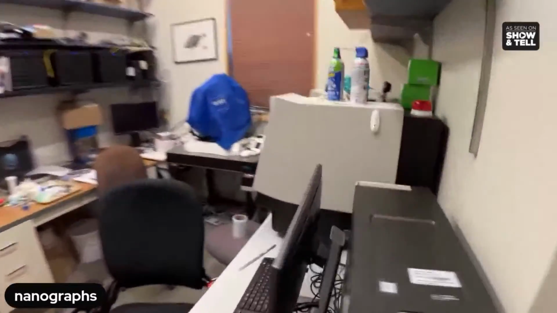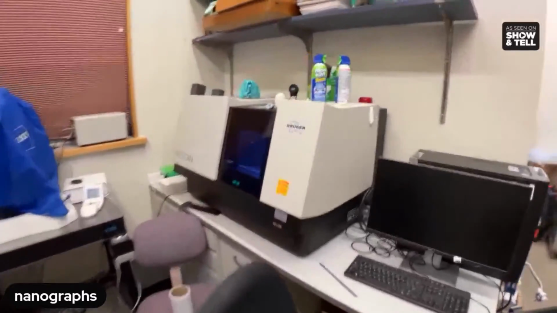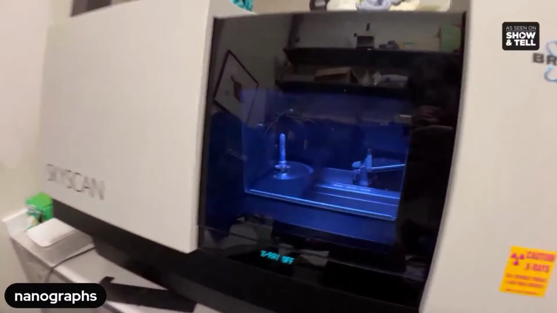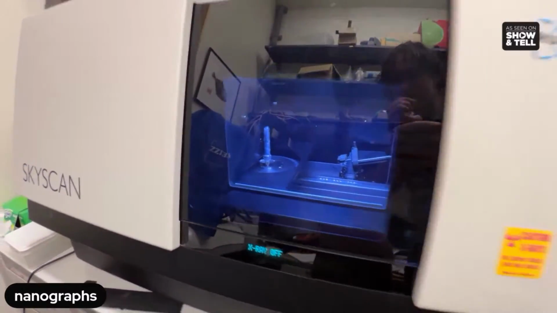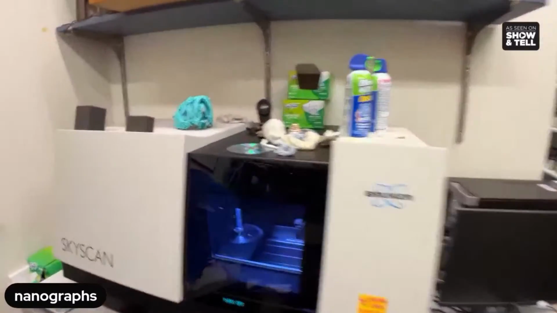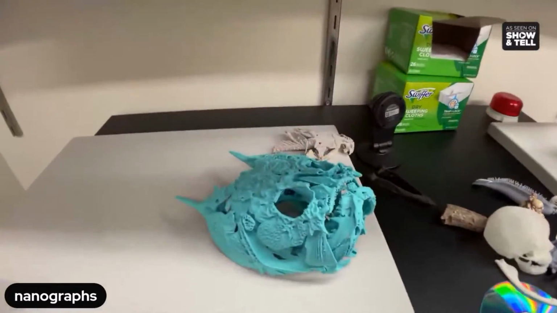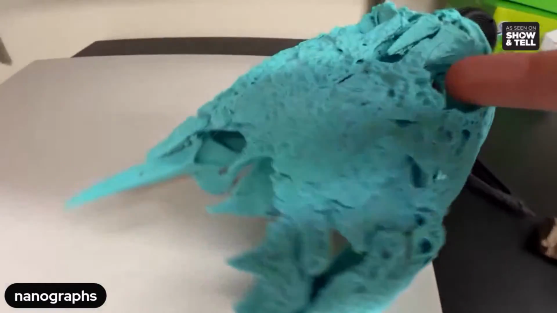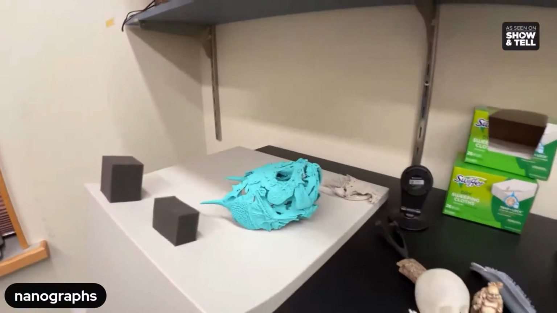We have a CT scanner. You take a fish, you stick it inside of this machine, and it spins it around a whole bunch and takes a bunch of pictures of it with X-rays. And so you can do 3D reconstructions of the fish. So here's a fish that they've 3D printed after. I'm not sure if that's a fish or not. That's something they've 3D printed after reconstructing it from the CT scan.